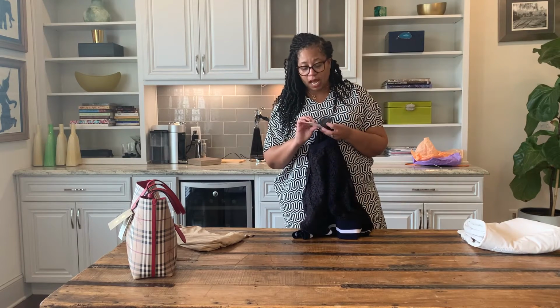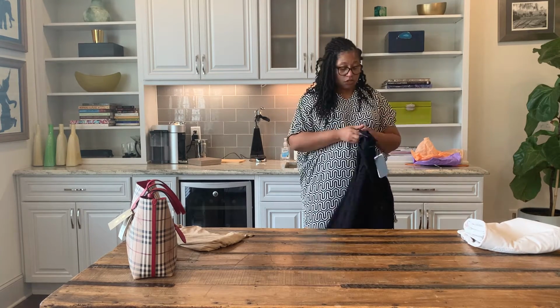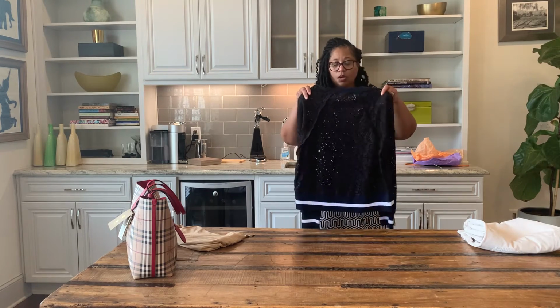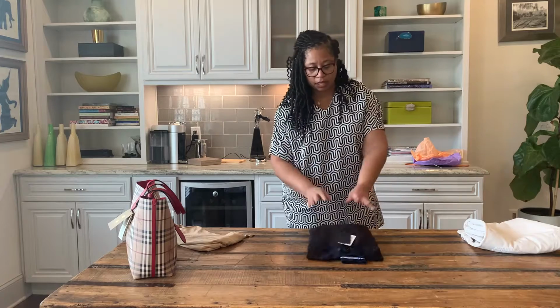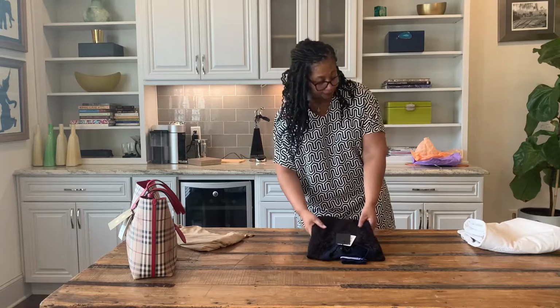Okay? Sometimes our consignment clients don't always realize that their item may be damaged. All right? So in this case, if it was something that was not repairable, we would then let our consignment client know that this does not fall within our standards of quality, and unfortunately, we would not be able to sell or contract the item with them. All right.